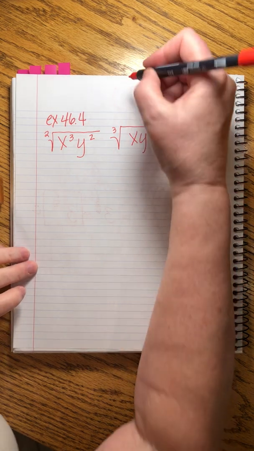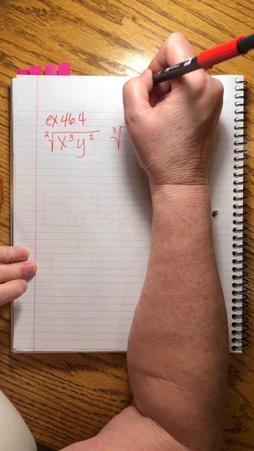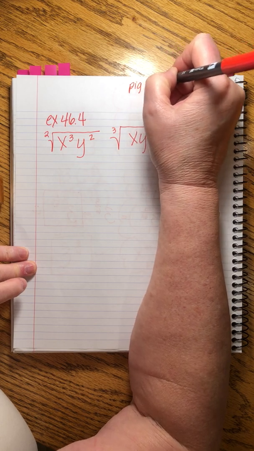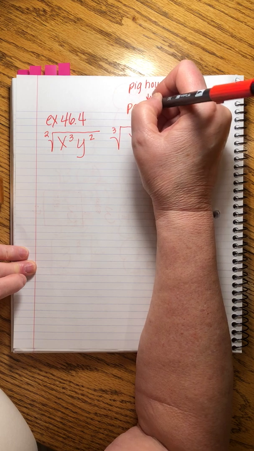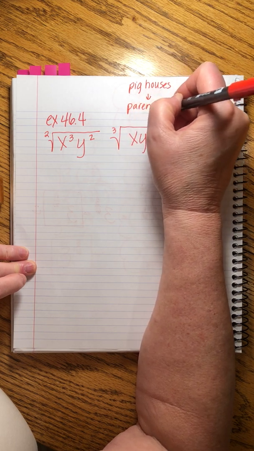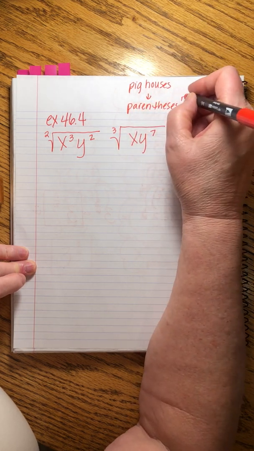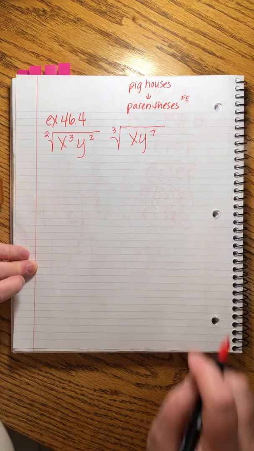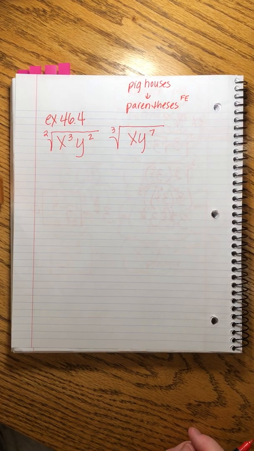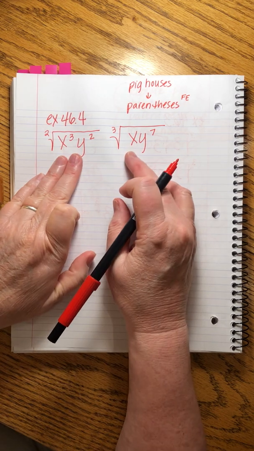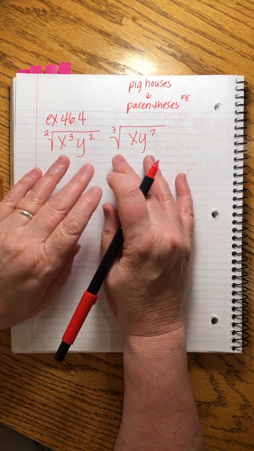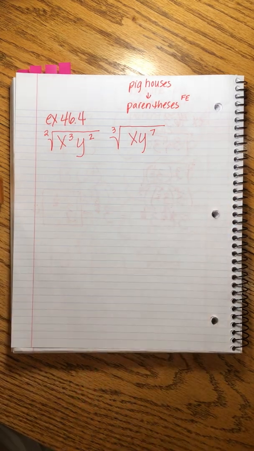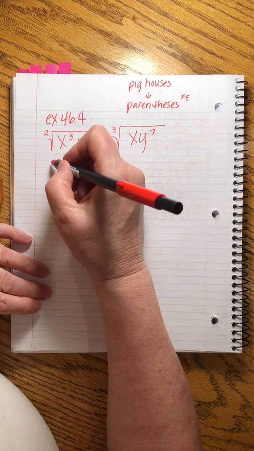Our same strategy is going to work, though. We want to go from pig houses to parentheses with fractional exponents. That sure reminds us how. All right, this time we don't have layers, right? They're not inside of each other. They're being multiplied by each other. So we don't have to worry so much about from inside to out. That's not our deal this time.